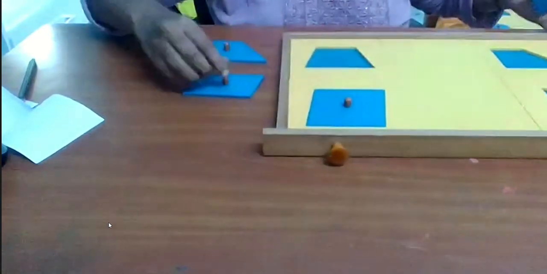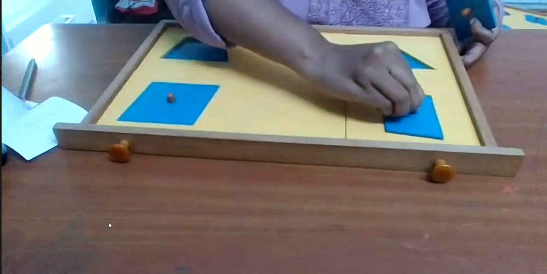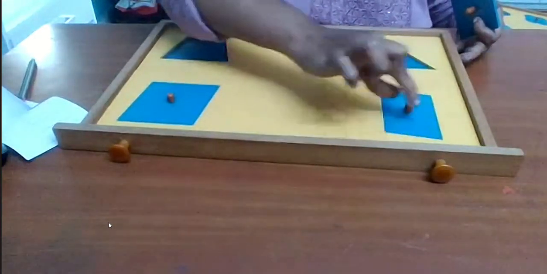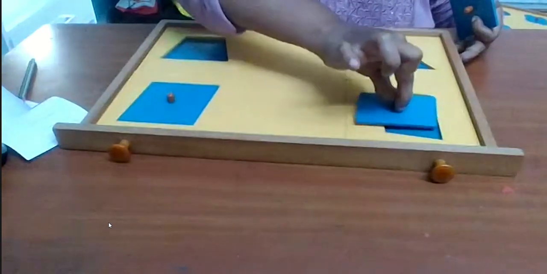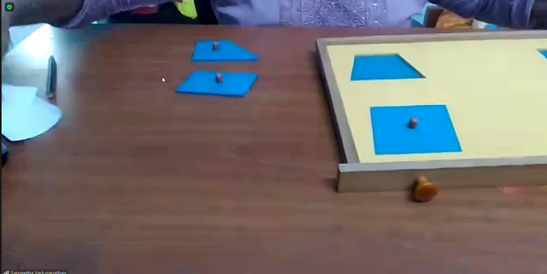Okay, sorry, one more thing. We didn't check how many flips it takes, right? For the parallelogram, let's check. How many flips does it take? 2 flips, ma'am. It takes 2 flips. Let's keep it aside.